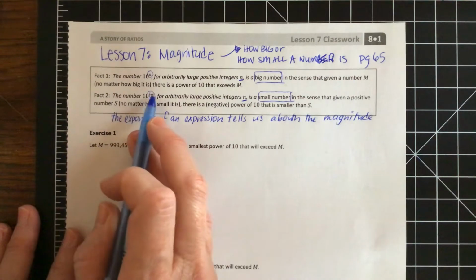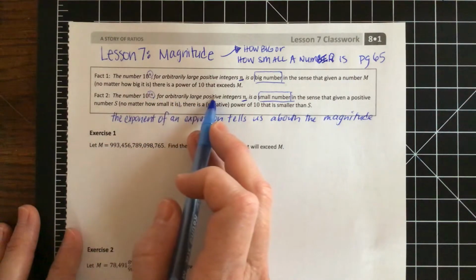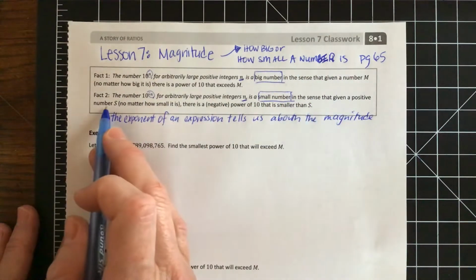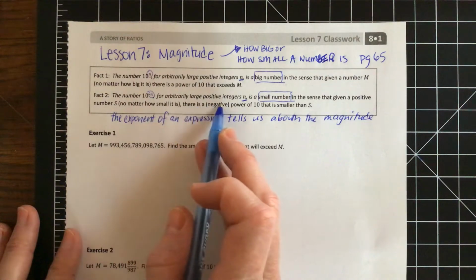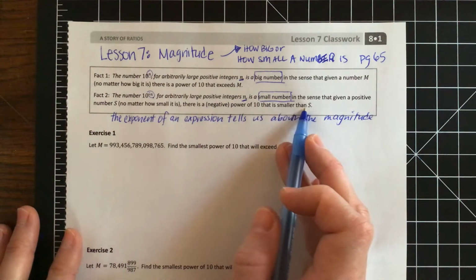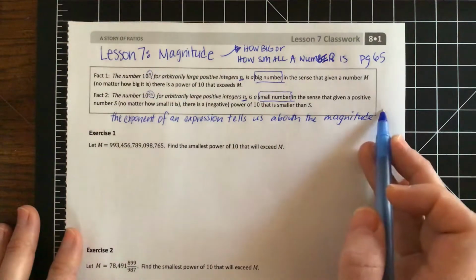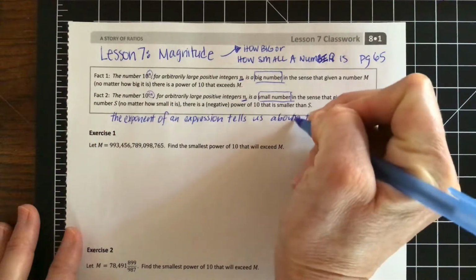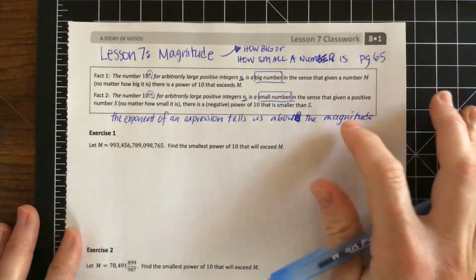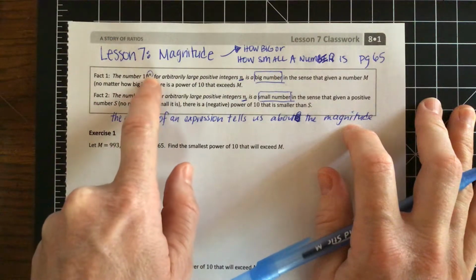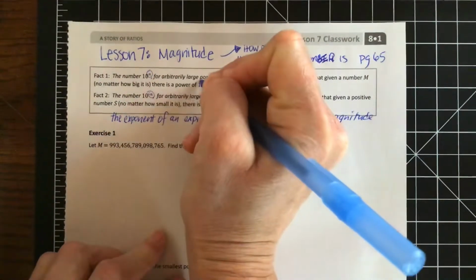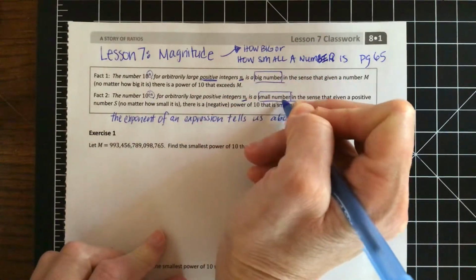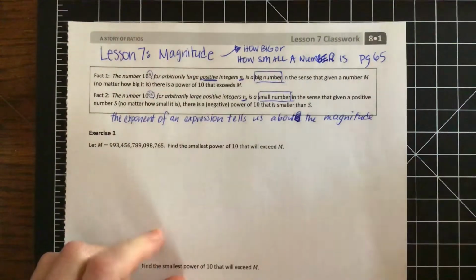Fact 2: the number 10 to the negative n, for arbitrarily large positive numbers n, is a small number in the sense that given a positive number s, no matter how small it is, there is a negative power of 10 that is smaller than s. So really what this is telling us is the exponent of an expression tells us about the magnitude of a number, so how big or how small. If it's a positive n, it's going to be a big number. If it's a negative n, it's going to be a small number, okay?